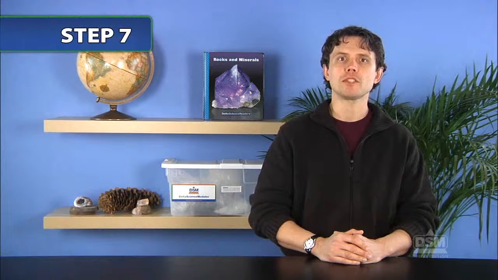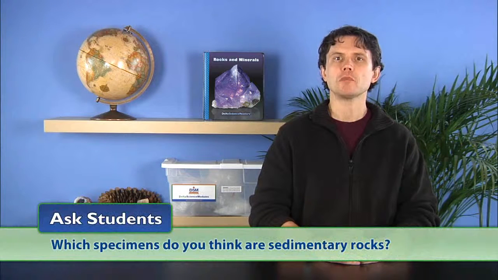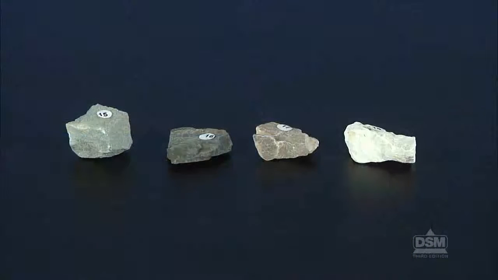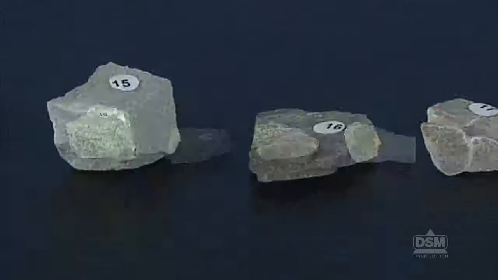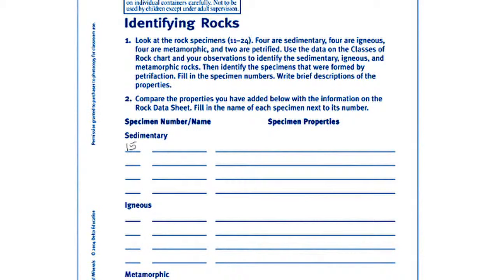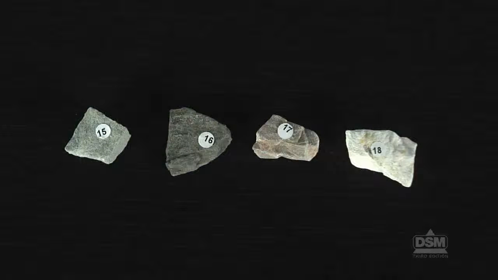Refer to the properties of sedimentary rock and ask, which specimens do you think are sedimentary rocks? Students should look for the rocks that are not sparkling, appear layered, seem grainy or sandy, and look soft and dull. Instruct students to record their predictions on Activity Sheet 10 under the heading Sedimentary. Specimens 15, 16, 17, and 18 are all sedimentary rocks. Ask students to compare these answers with their predictions and to make changes to their activity sheet as necessary. Set these 4 specimens aside for now.